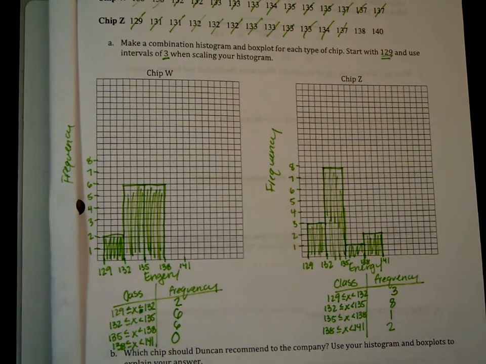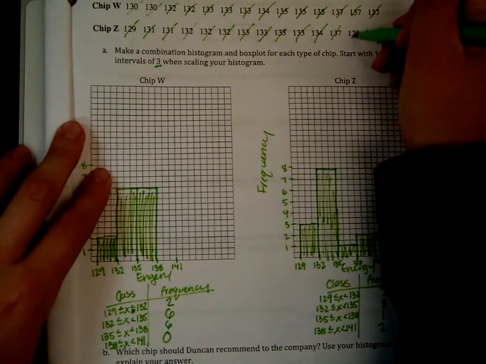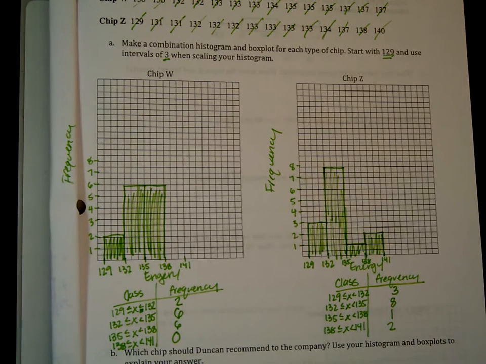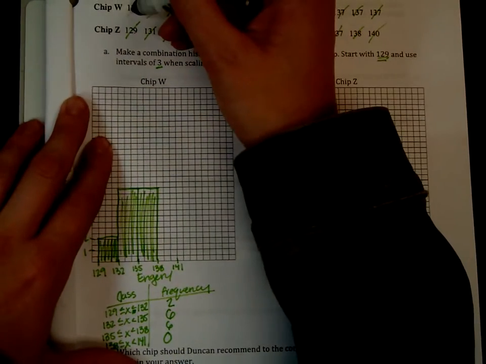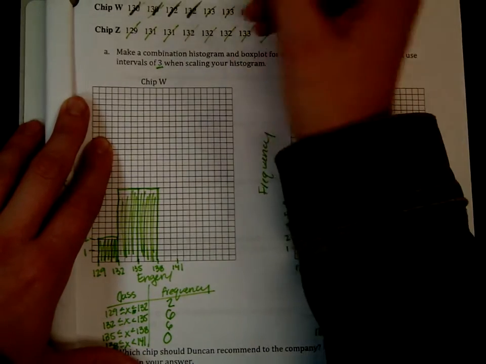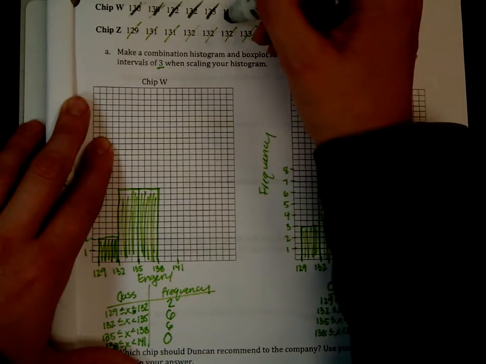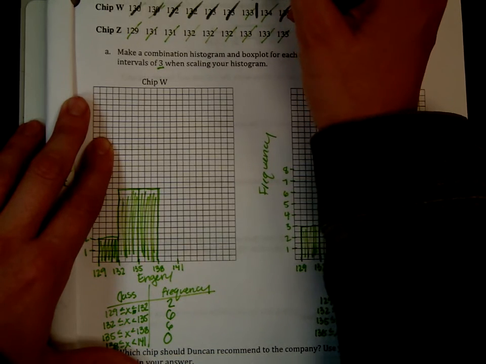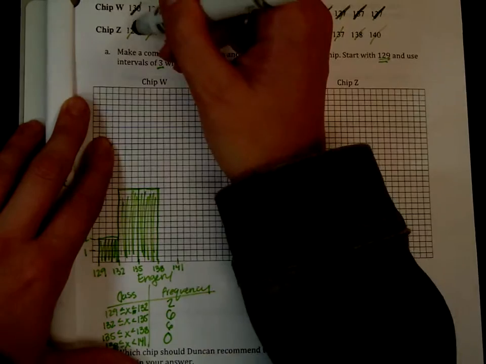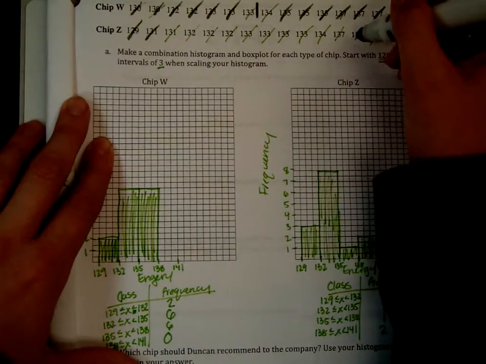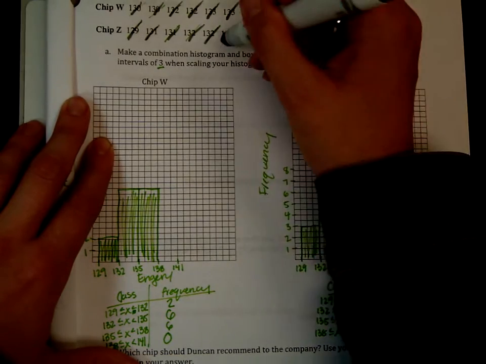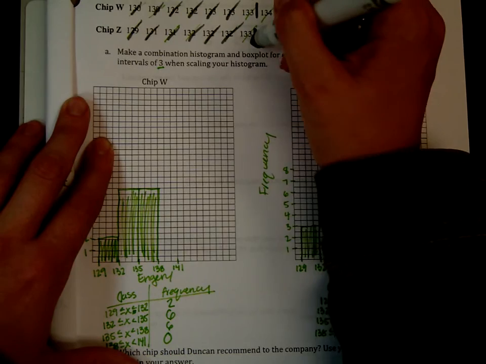Now to make the, just going to cross those off. To make the box plot, I need to find the median. So I'll cross with a different color. So the median is right here at 133.5. The median of chip Z is right here at 133.